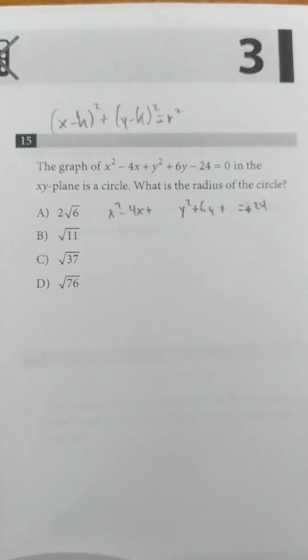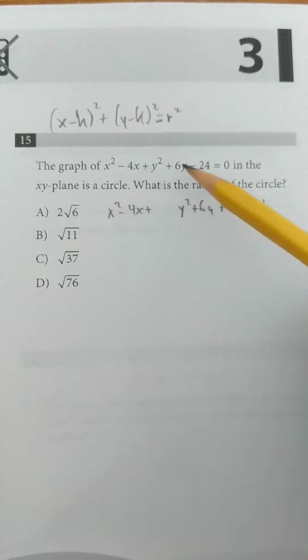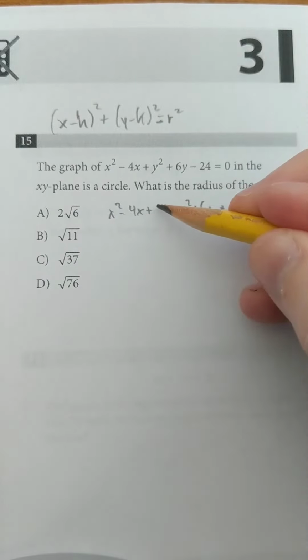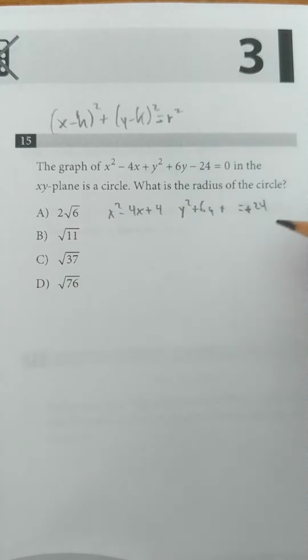Here's another circle equation where you need to complete the square. This time they want to know the radius. I just rewrote this equation, leaving little spaces after the x's and the y's, and moving the 24 over to the other side. To find this number, I'm going to take half of negative 4 and square it. That's positive 4. I got to add that to both sides.